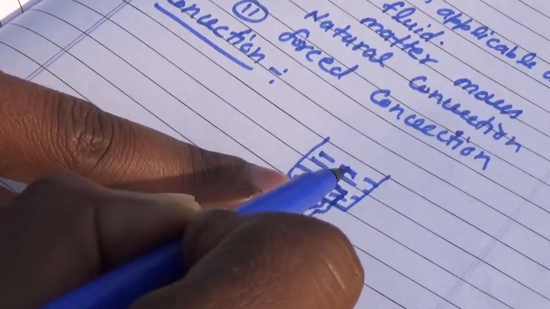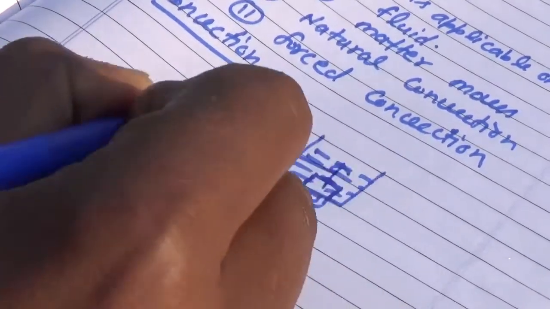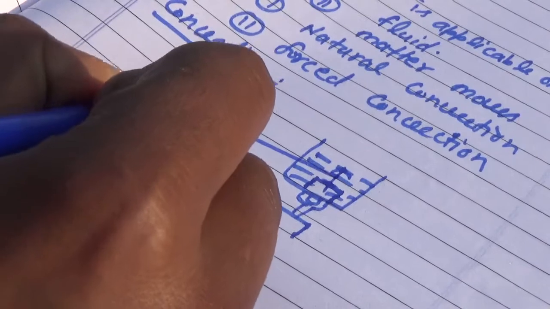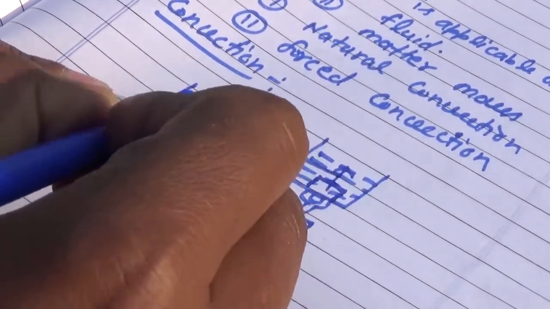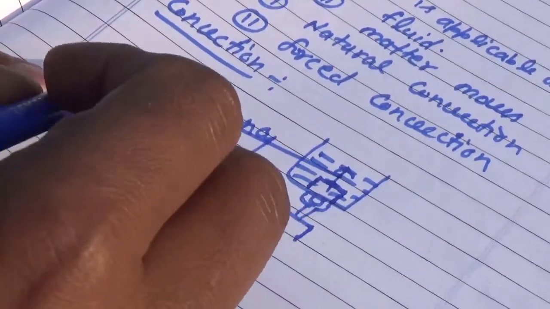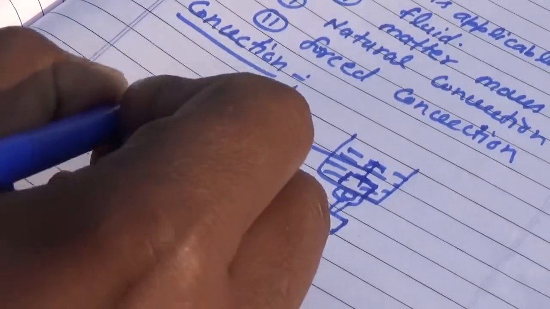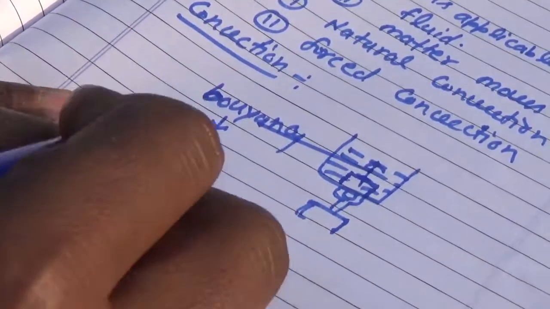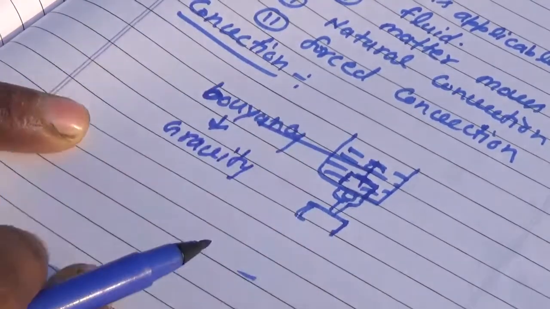When its density decreases, it rises to the top due to buoyancy. Buoyancy is an important concept related to gravity.